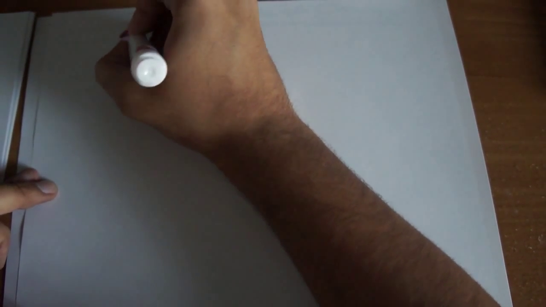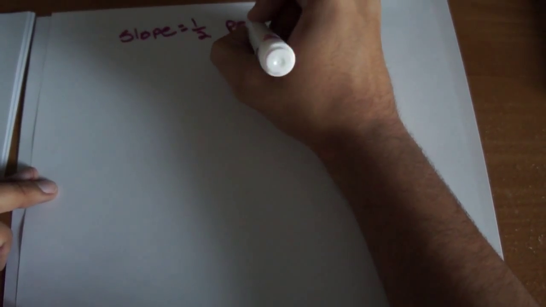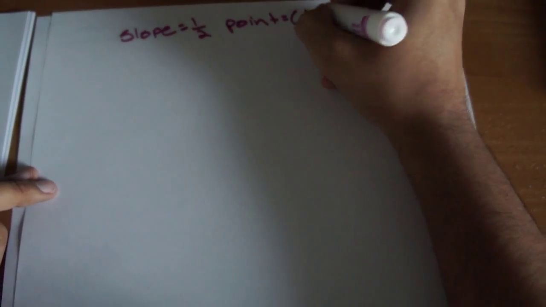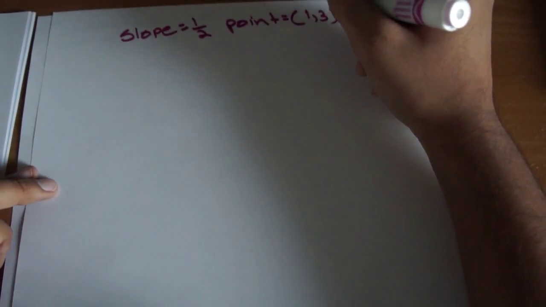The equation, we're going to move to a different color. The equation for this will be, knowing that the slope is equal to 1/2, the point is equal to (1, 3), which you can find after plugging x equals 1 back into the equation.